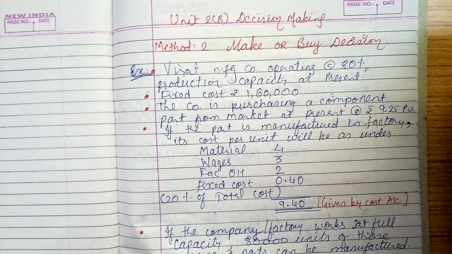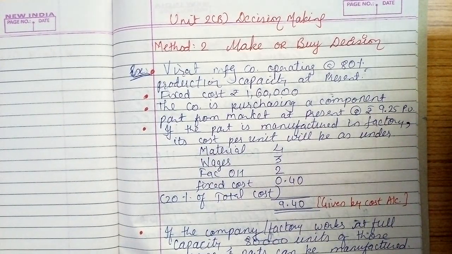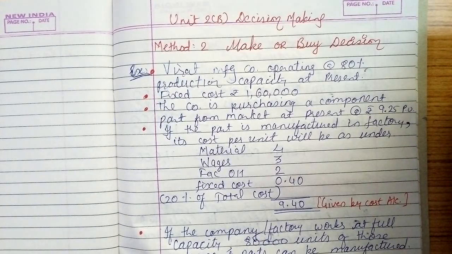In the last session we discussed the first method of our newly started unit, decision making. The method's name was selecting a product mix. We solved two examples yesterday, illustrations 1 and 2 and examples 1 and 3. Four of them are for self-study. All these four examples use the same method, so you can have a look at them. From today we are going to start with the second method, that is make or buy decision.